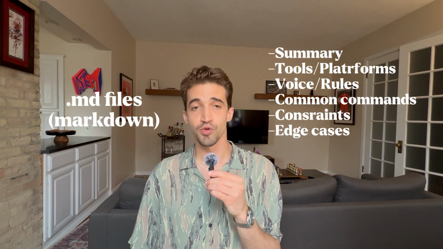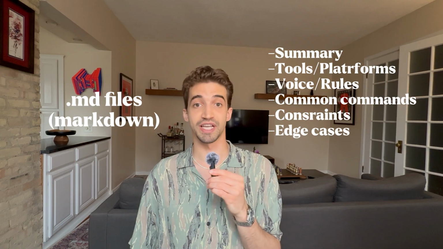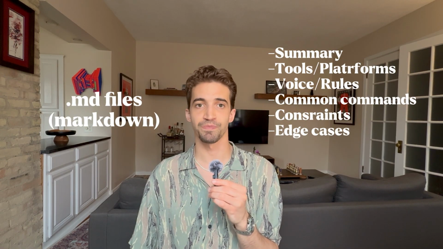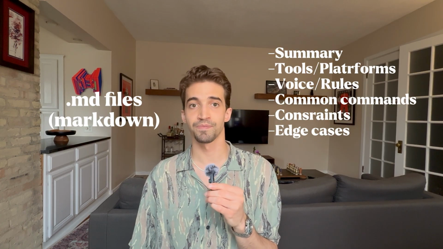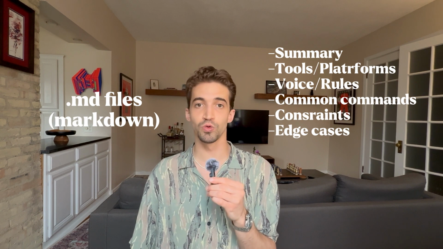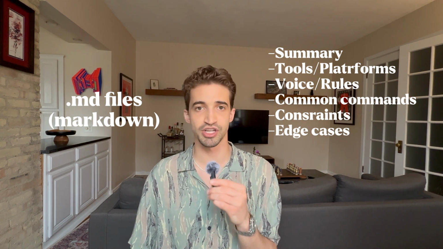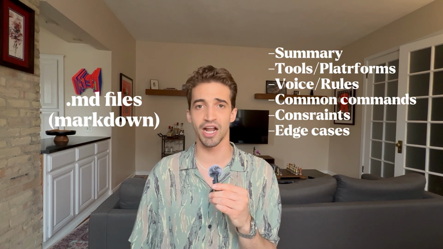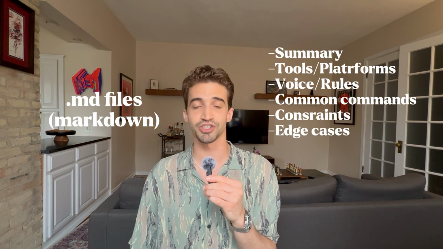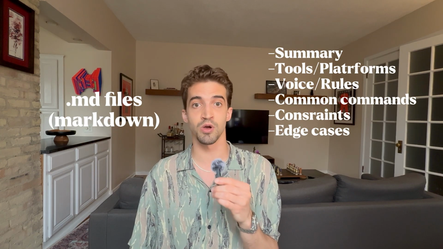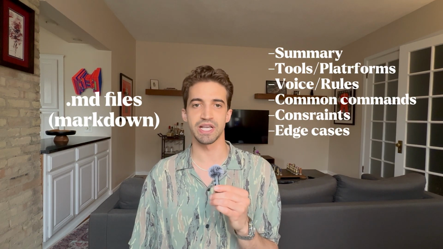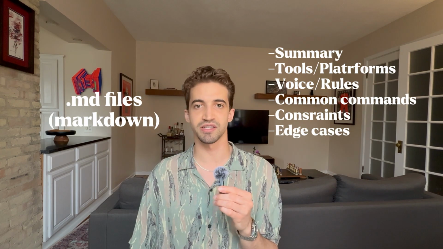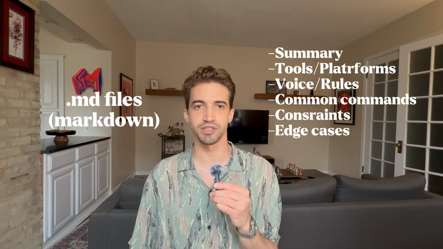So what actually goes into an MD file? Few things. What the project actually is, just a one or two sentence summary. The tools and platforms you use as a part of the project, okay? Your voice or style or rules, depending on what the project is. Common commands or actions that you run repeatedly in that project. Any hard rules or constraints, never touch this folder, always do X before Y before Z, etc. And then any edge cases that might come up that you want Claude to be aware of.